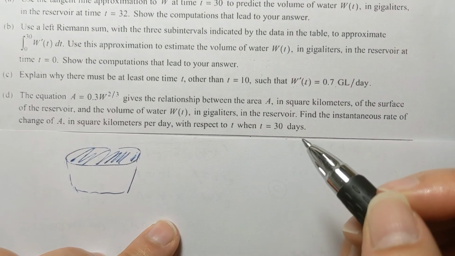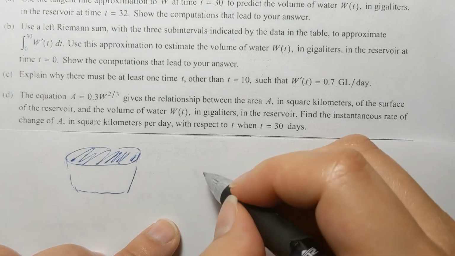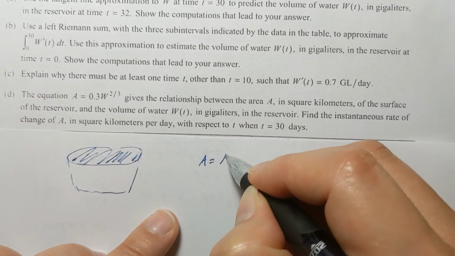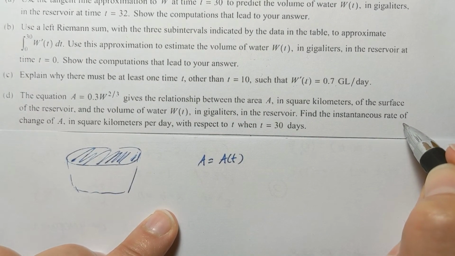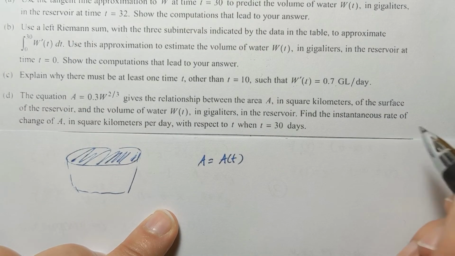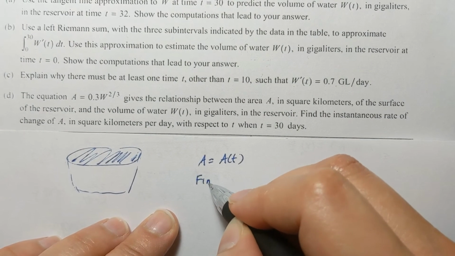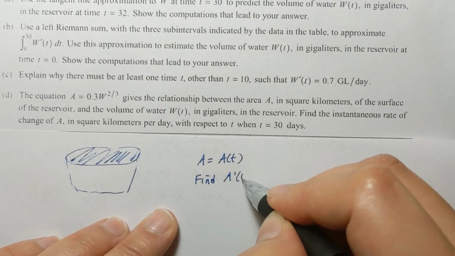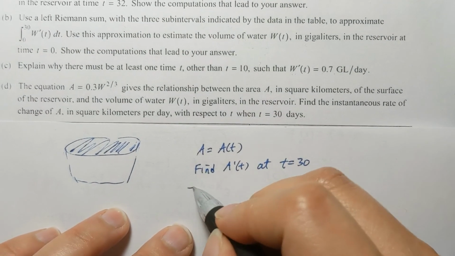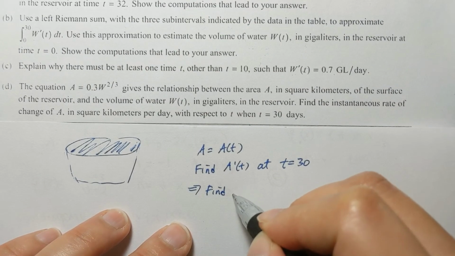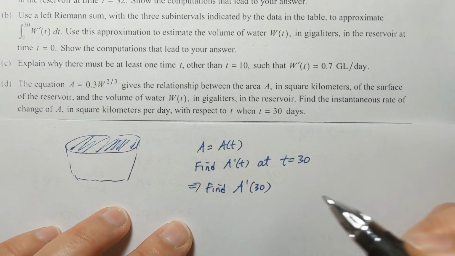Now we are going to say A equals A of t. You need to find the instantaneous rate of change of A. That means you have to find A prime of t at t equal to 30. In other words, find A prime of 30.